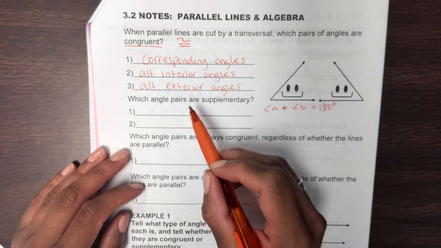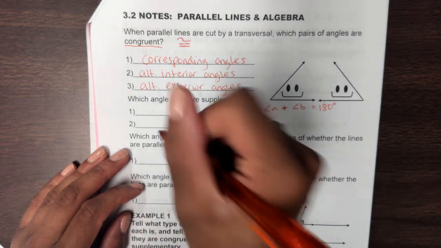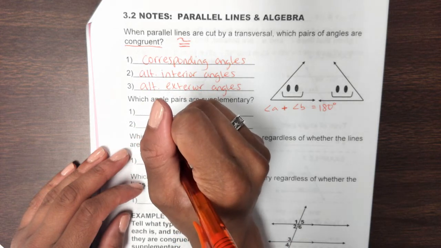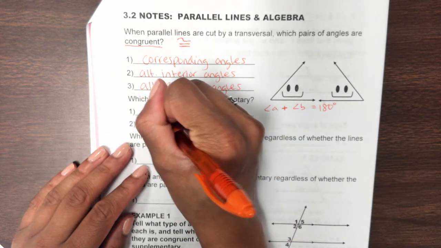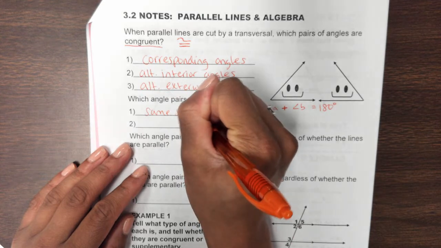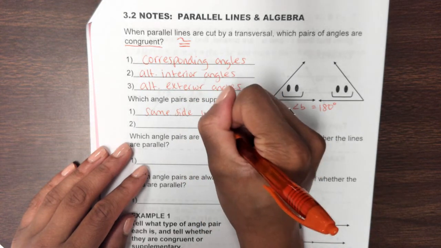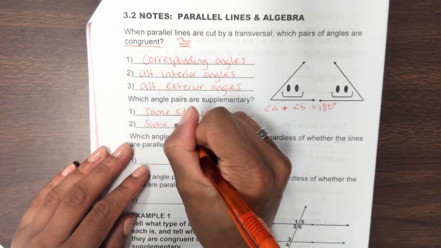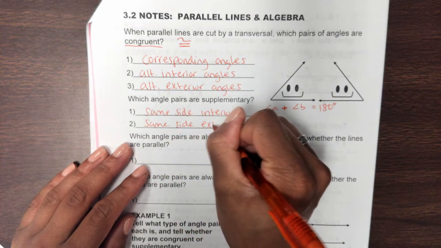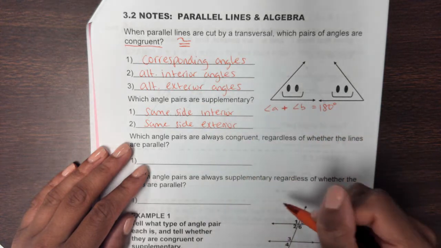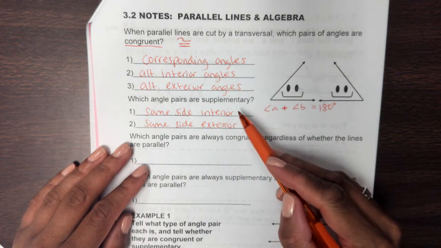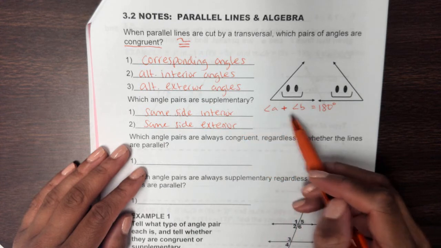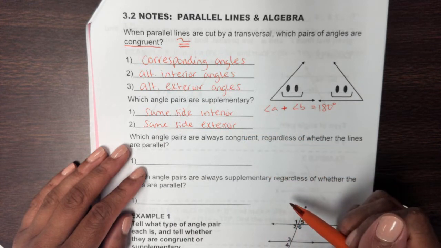So it says, which angle pairs are supplementary to each other? So this, your same sides will always be equal to 180 degrees. So you'll have your same side interior angles, and then you have your same side exterior angles. So remember, if you have a pair of angles that are same side interior or same side exterior, these angles will add up to give you 180 degrees.